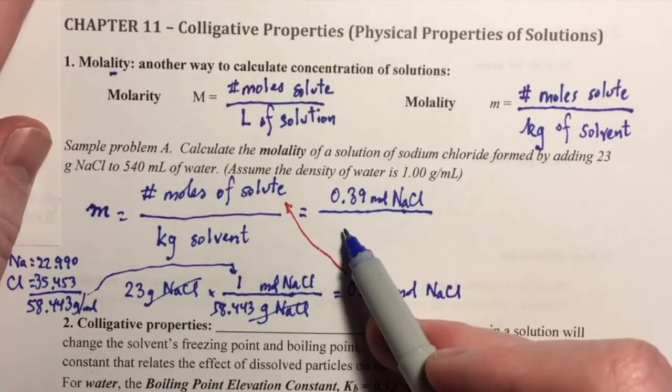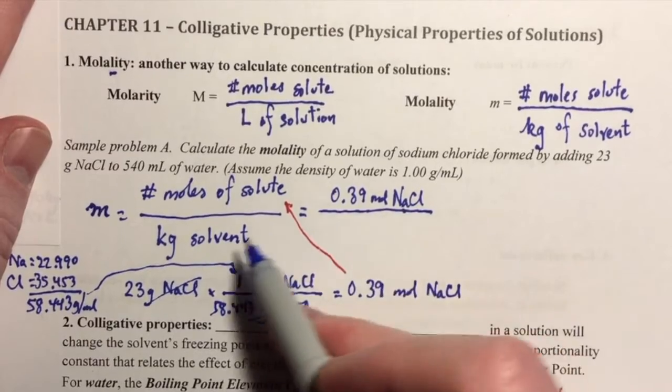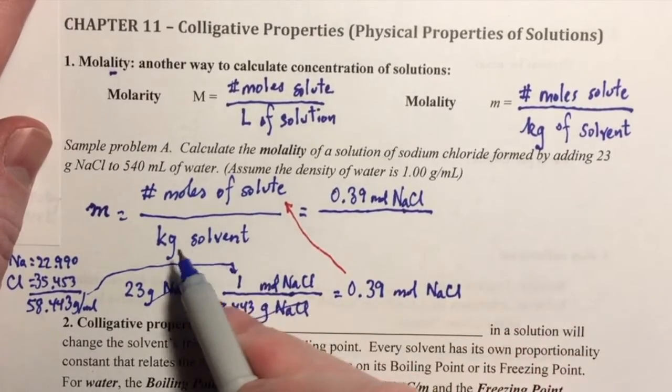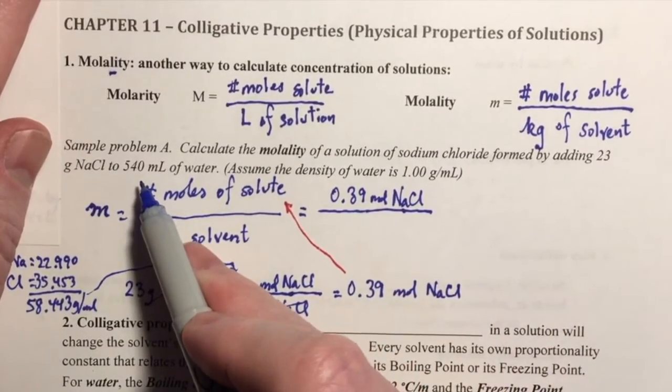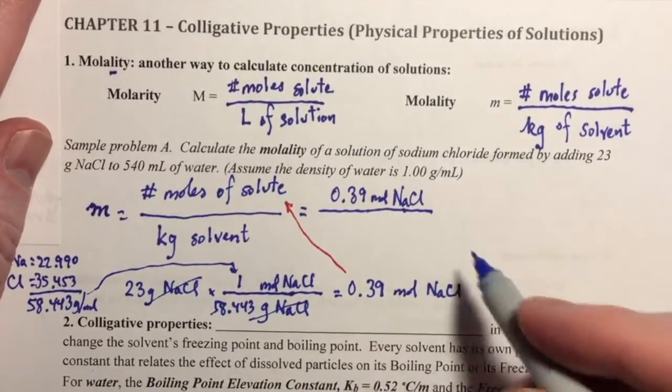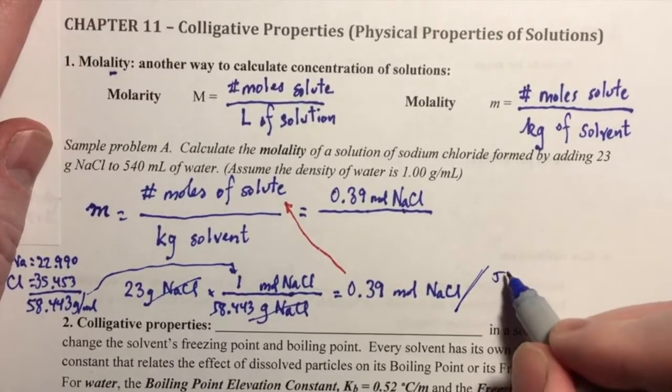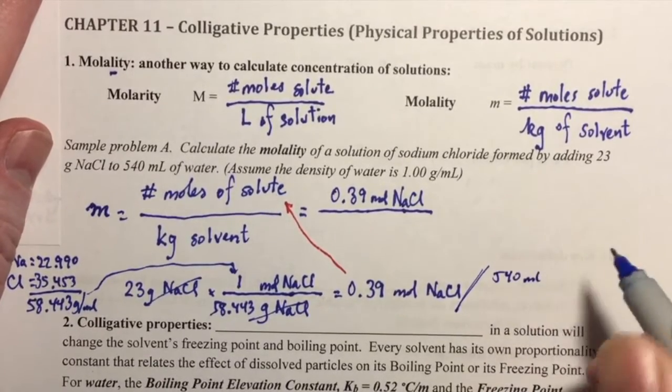So now I need the denominator, and in the denominator I need the number of kilograms of the solvent. So it's the mass of the solvent in kilograms. So I can do a little calculation here. I start out with 540 milliliters of water.